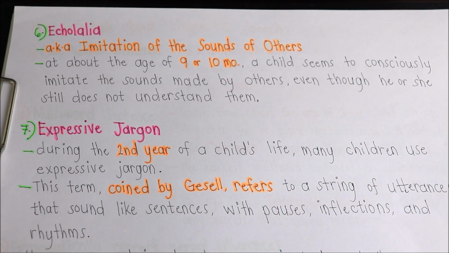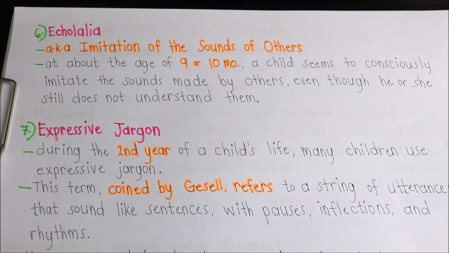Number 6, echolalia, also known as imitation of the sounds of others. At about the age of 9 or 10 months, a child seems to consciously imitate the sounds made by others, even though he or she still does not understand them.